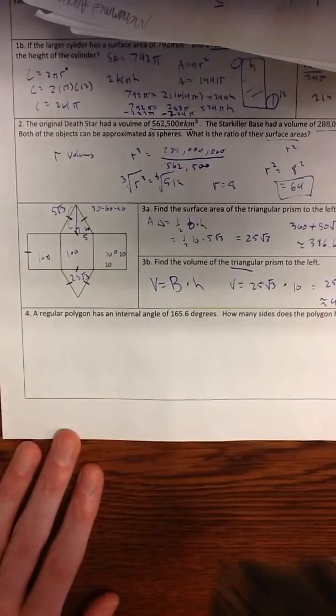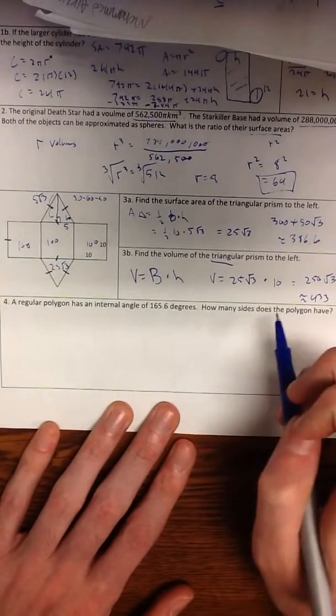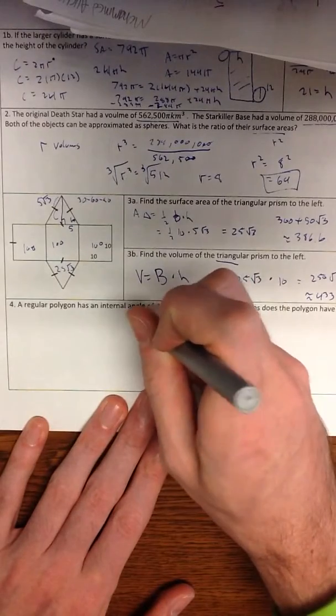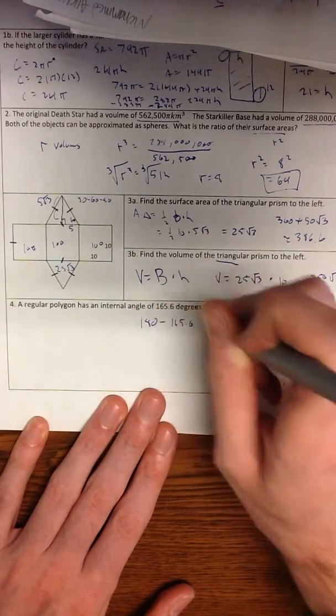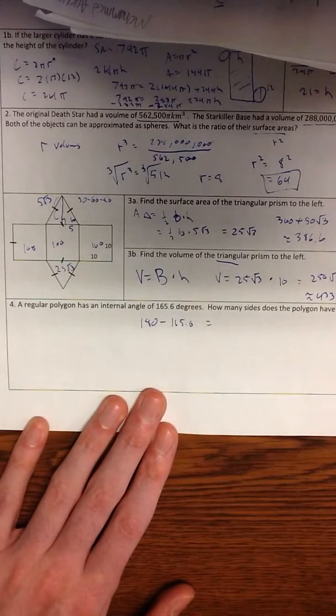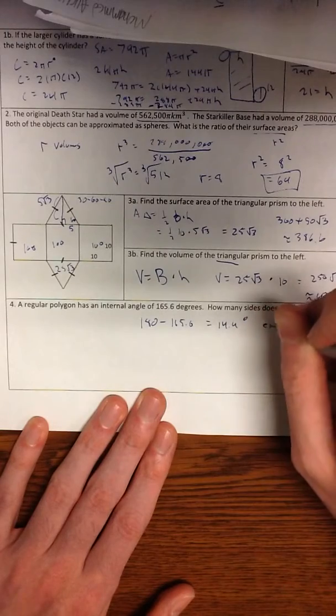Next one we had was a little bit of review from the last chapter. We had to find the internal angle, we had to find how many sides it had. So I'm going to do the 180 minus to get the external angle. So when I do that, I get 14.4 degrees for an external angle.